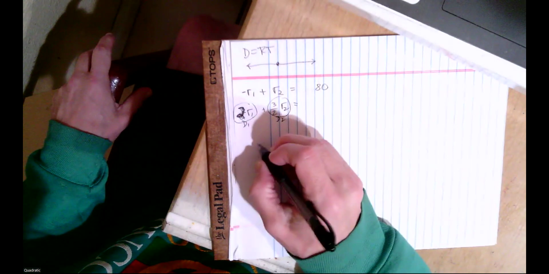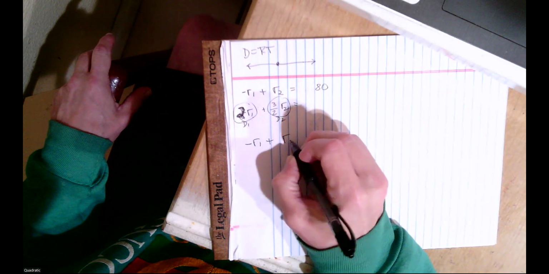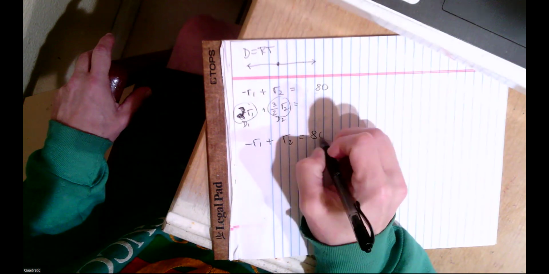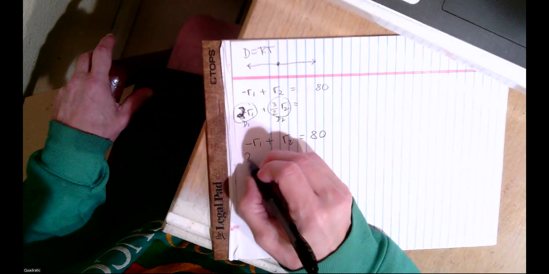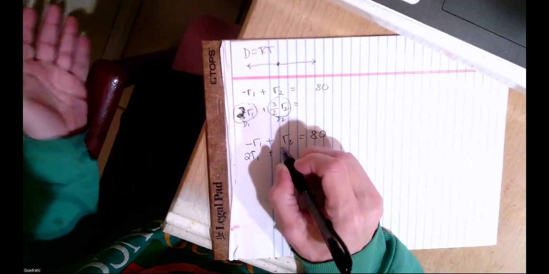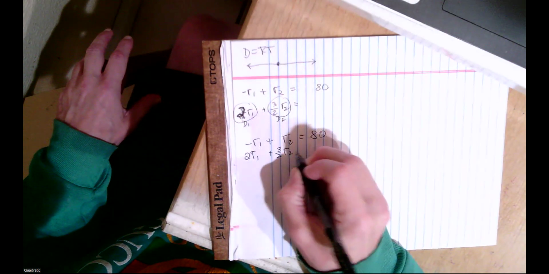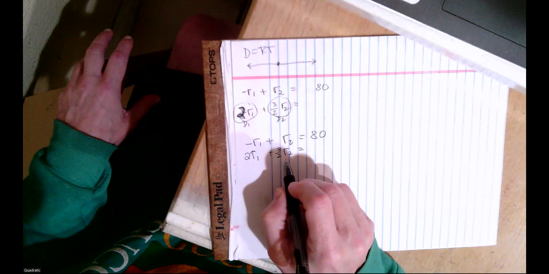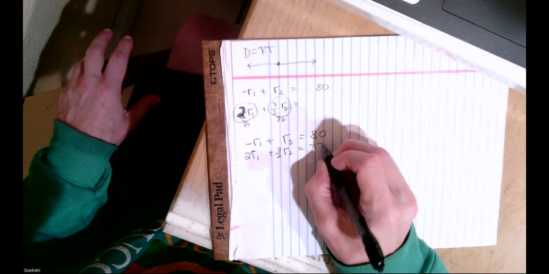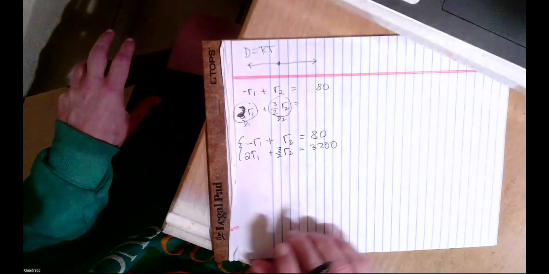Let me rewrite the whole thing a little neater. Negative R1 plus R2 equals 80, and 2R1 plus three halves R2 equals 3,200. I don't care if you write 1.5 or three halves. Here are my two equations.